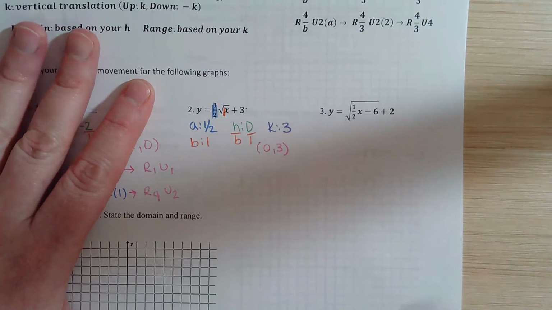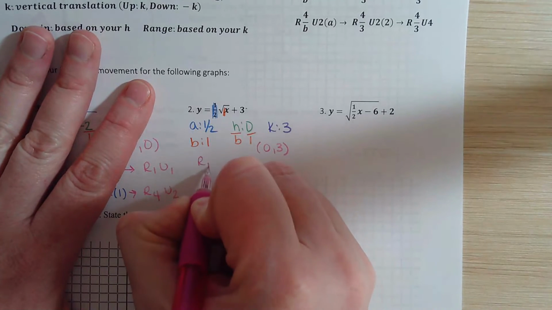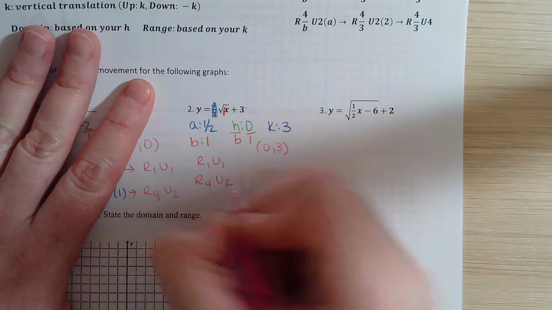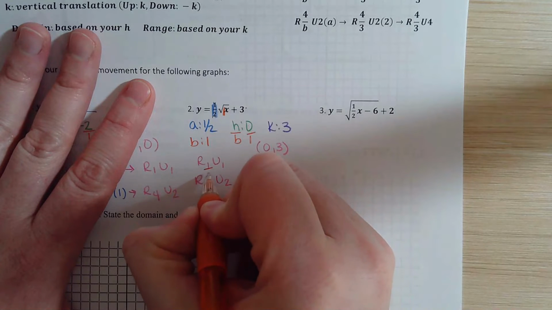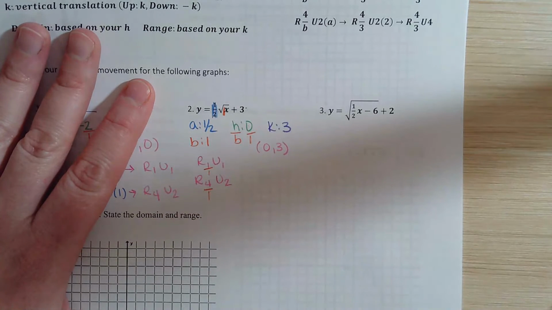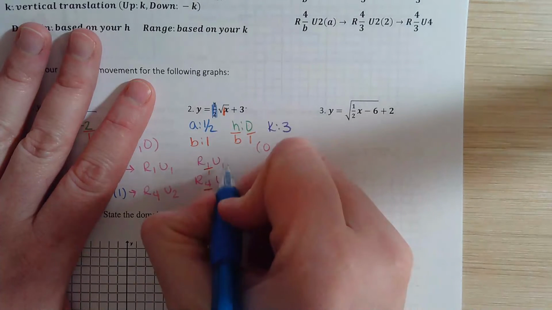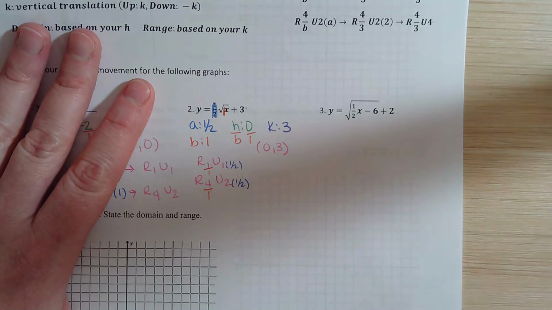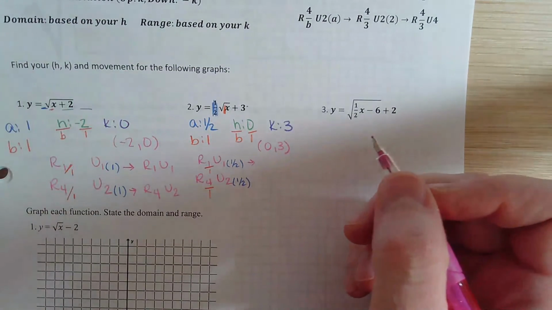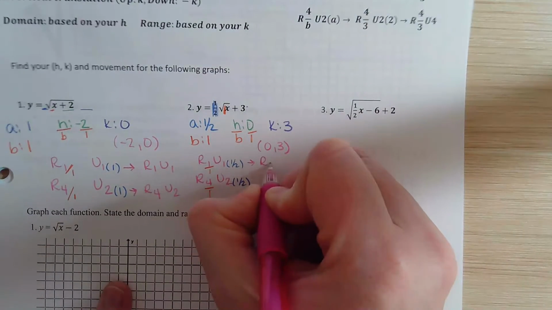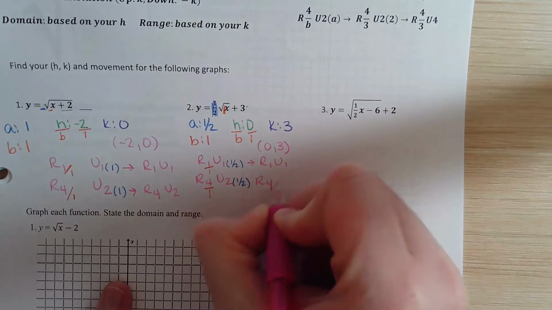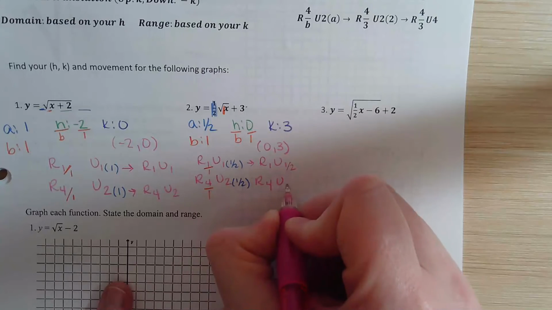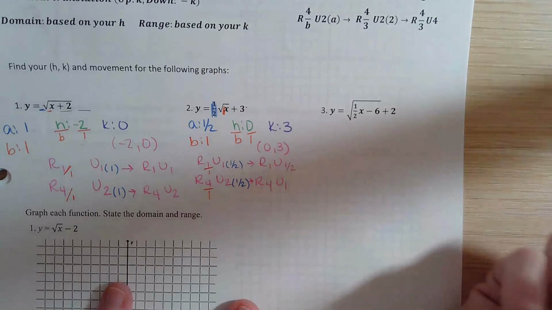Okay. Then our rules, right 1, up 1, right 4, up 2. I'm going to divide my right movement by my B, which is 1, and I'm going to times my up movement by my A, which is a half. And with that, my rules for my plot and my other points is going to be right 1, up 1 half, right 4, up 1, because 1 times a half, and then 2 times a half is 1. Okay?